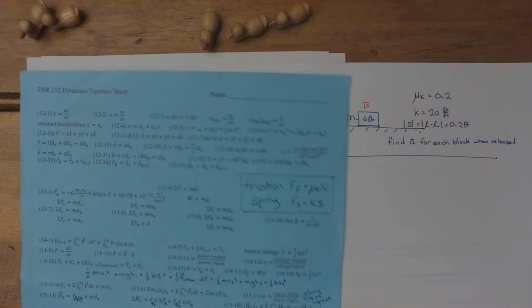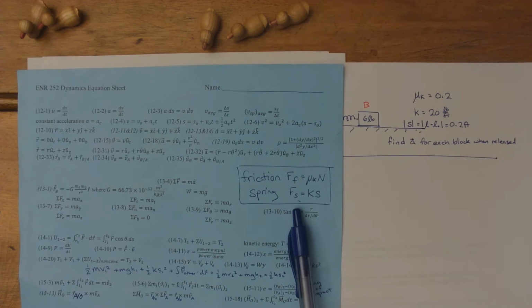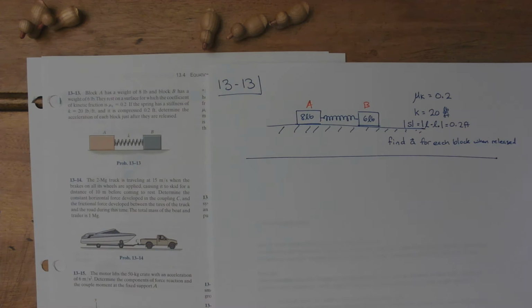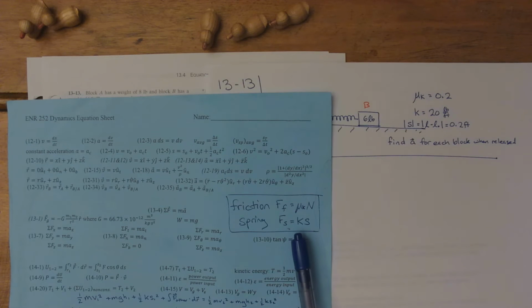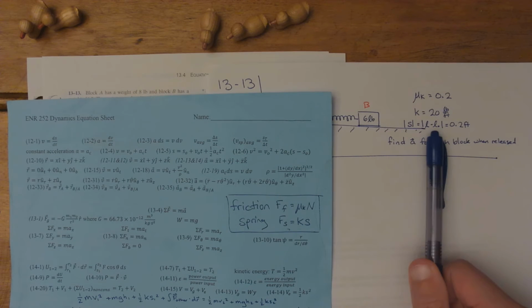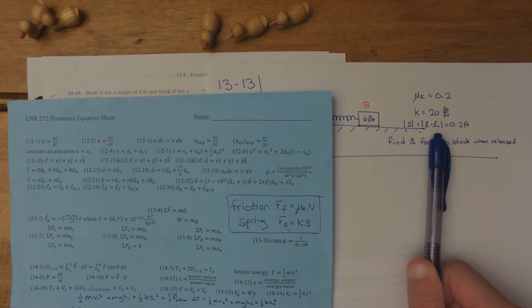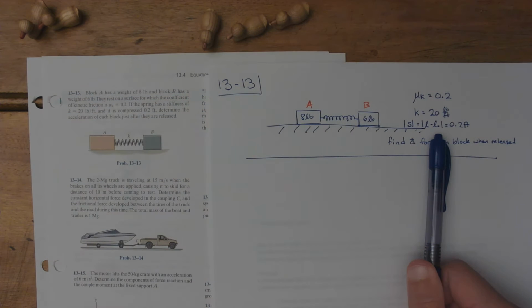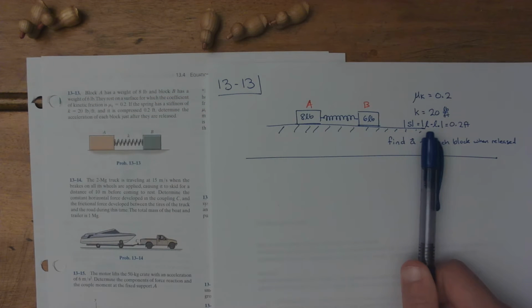So you may want to add the equation for the force of the spring to your equation sheet. It says the force of the spring is equal to the spring constant K times S, where S is equal to L minus L naught, where L naught is the uncompressed length of the spring and L is the length of the spring at the moment that you're calculating the force.